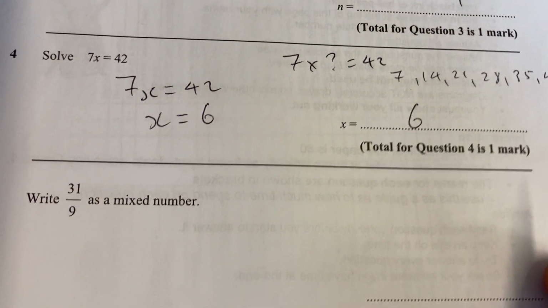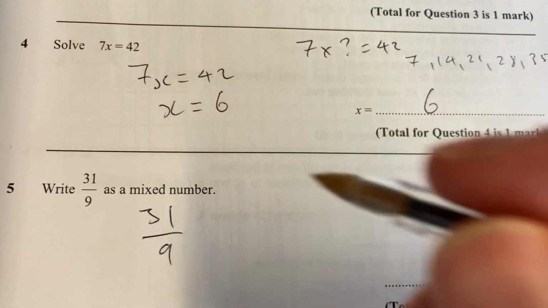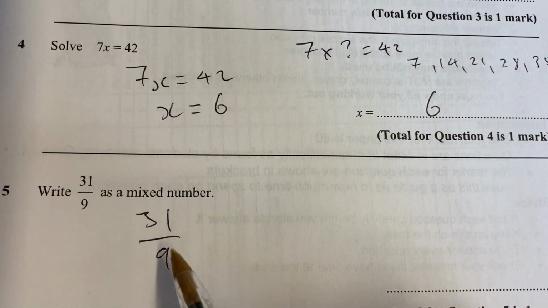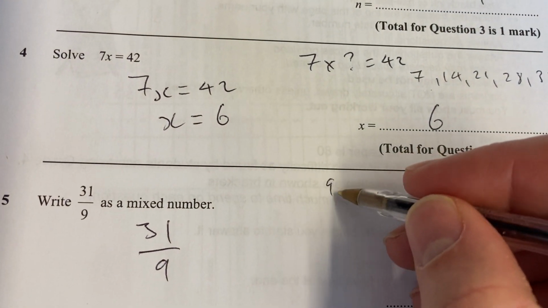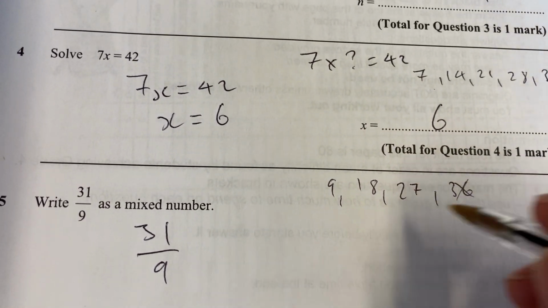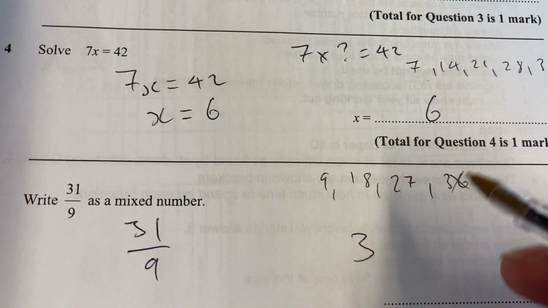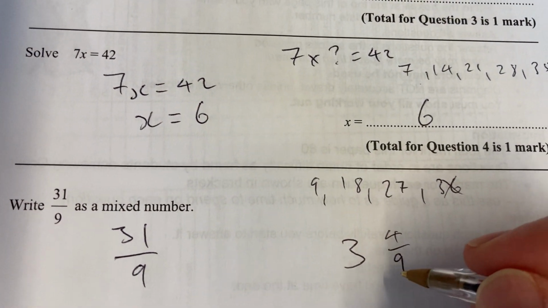Right, next question is to write 31 over 9 as a mixed number. So you want a whole number and a fraction. So I'll go through my 9 times table, 9, 18, 27, 36. I'm not there yet. I've got 3 whole numbers, and 31 minus 27 is 4, so 3 and 4 ninths.